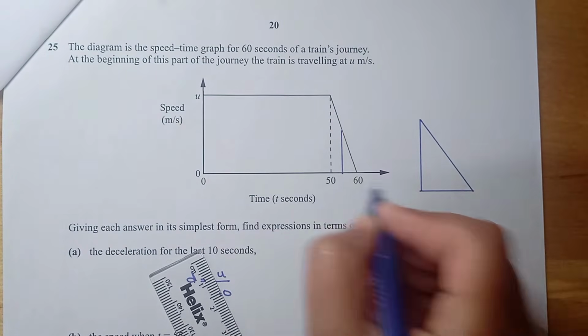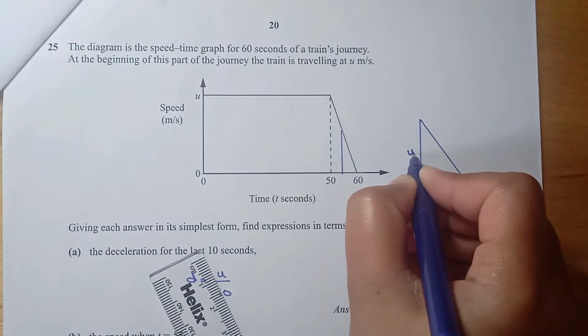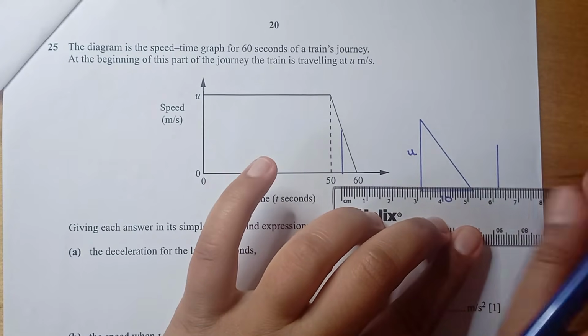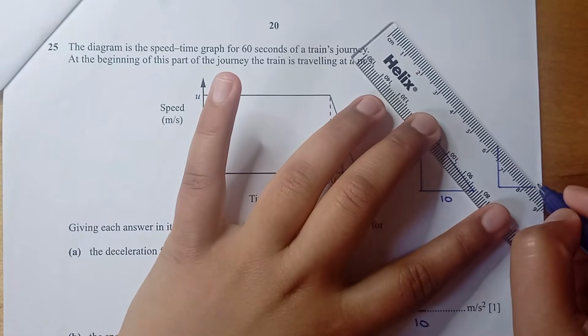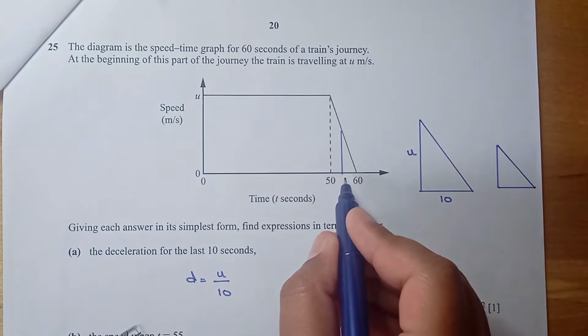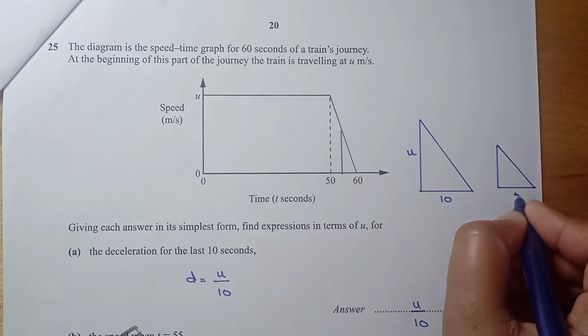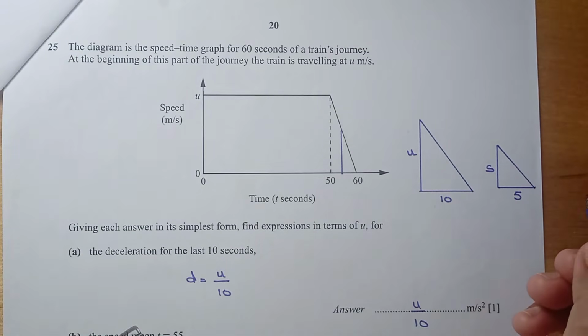From 50 to 60 we have 10, and the speed is u. Now for the smaller one, we have 55 to 60. We have 5 seconds of time, and we need to find the speed. Let's say s is the speed.